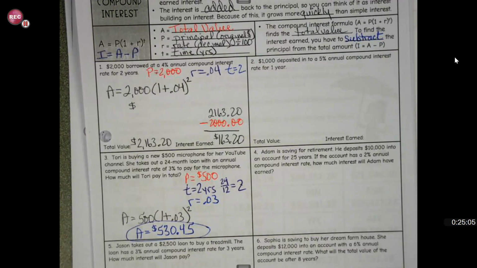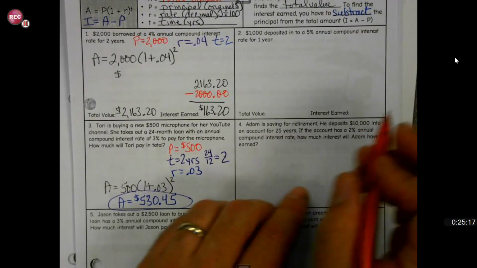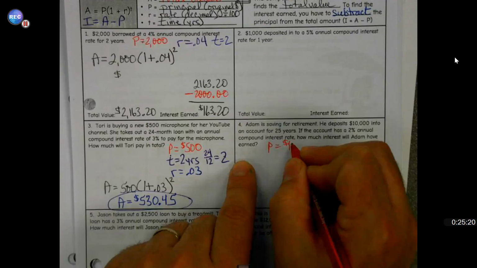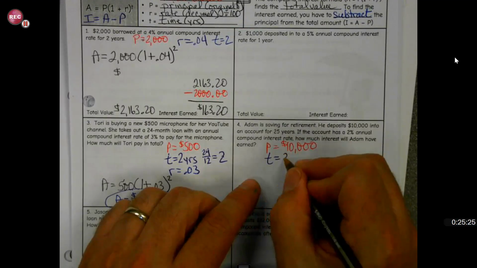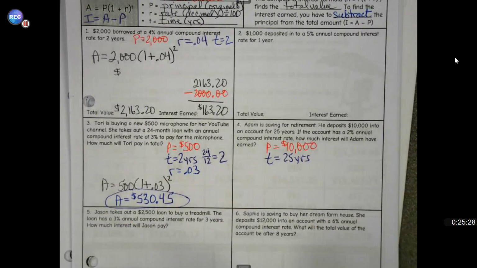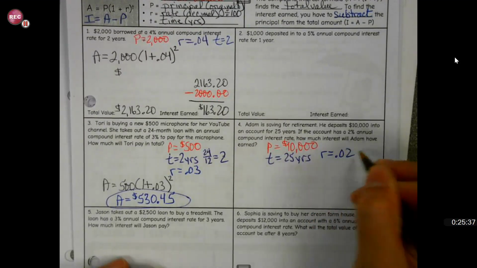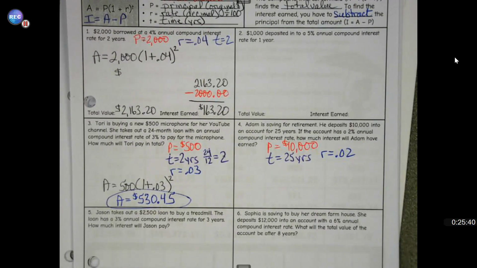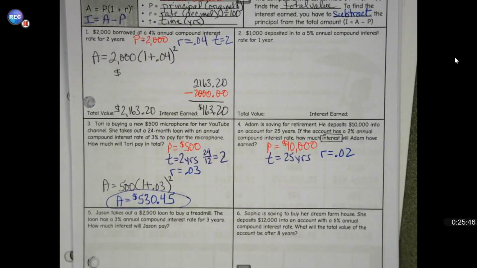All right. One last one. Then I'll show you how we're going to practice and let you loose on some stuff here. Adam's saving for retirement. He deposits $10,000 into an account for 25 years. If the account has a 2%, Adam needs a better investment plan, 2% annual compound interest rate. How much interest will Adam have earned?